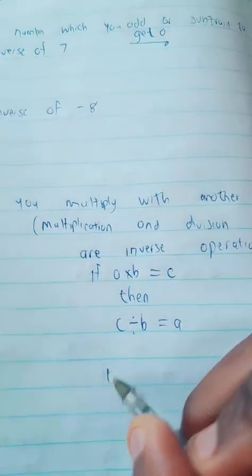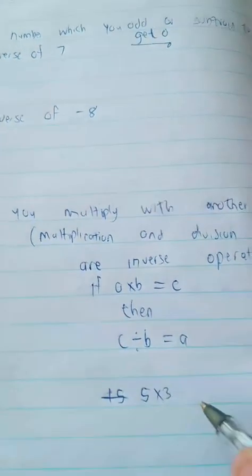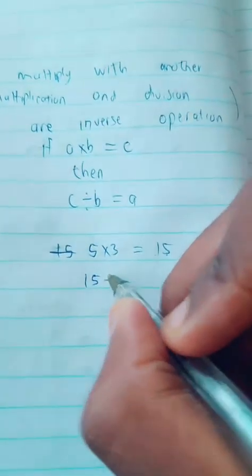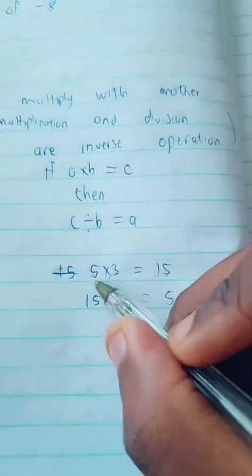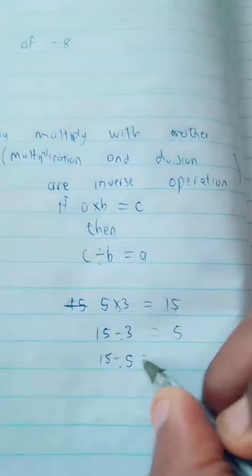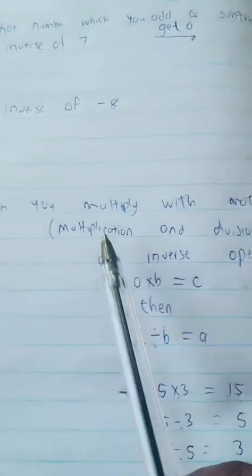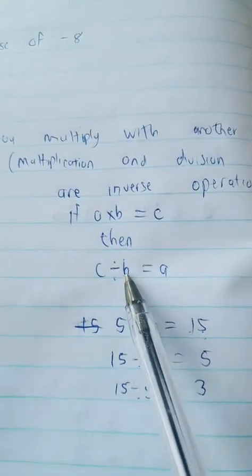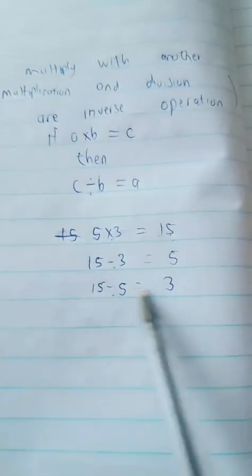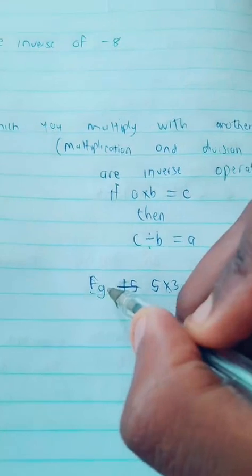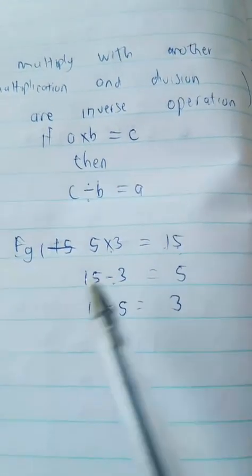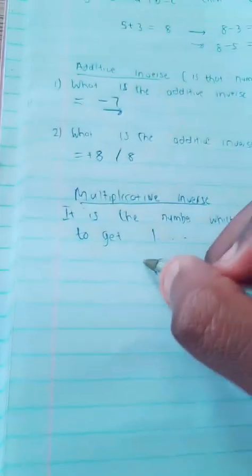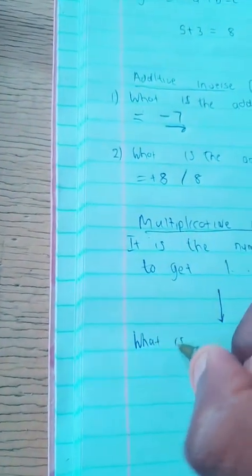And hopefully we understand that when we say 5 times 3 is equal to 15, it means that 15, which is the answer, divided by 3, for instance, will give us 5. Or we can say 15 divided by 5 will give us 3. That's why we say multiplication and division are inverse operations. This is an example that clearly demonstrates that: 5 times 3 is equal to 15, 15 divided by 3 is equal to 5, or 15 divided by 5 is equal to 3. Right?